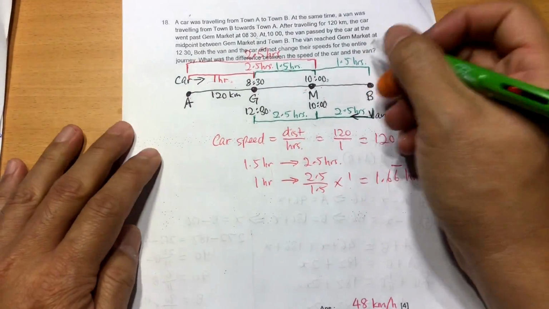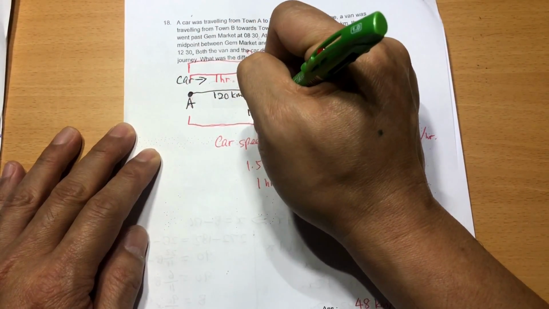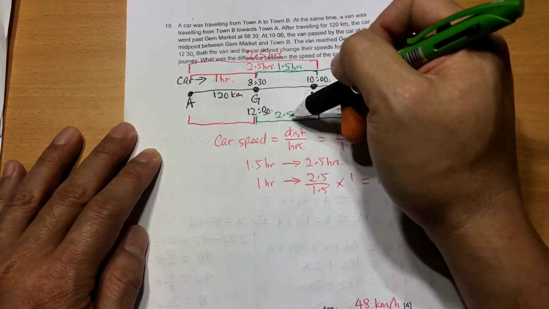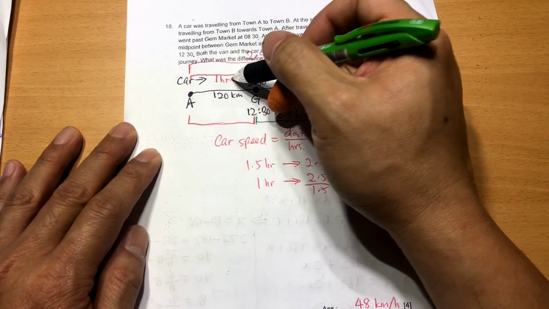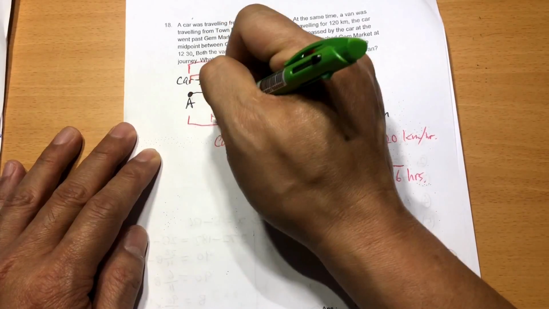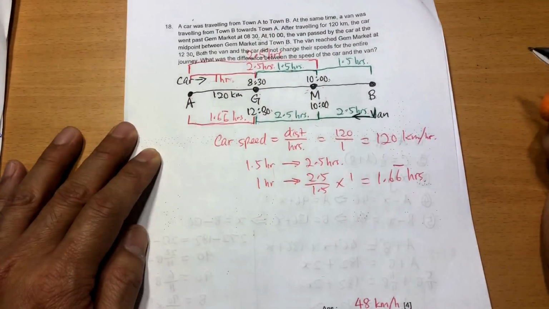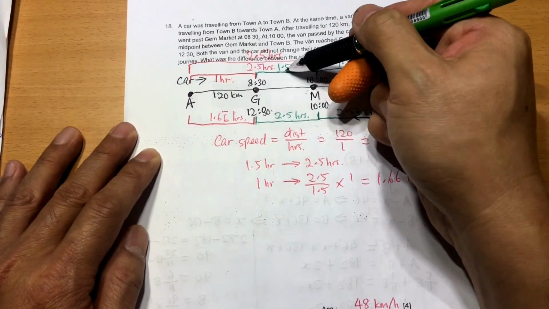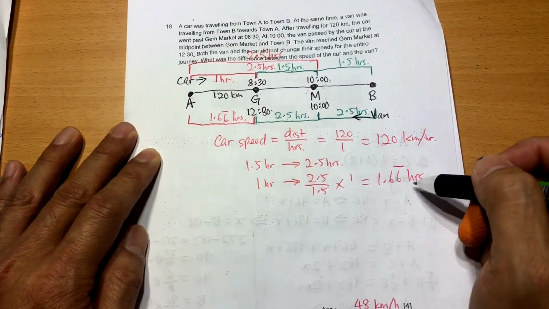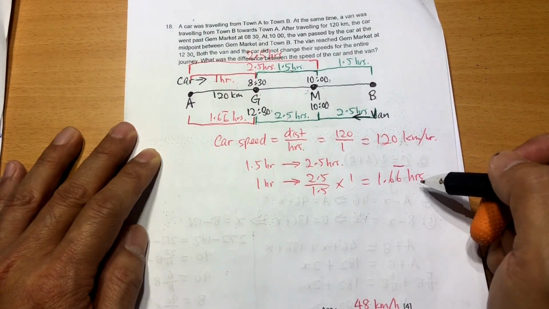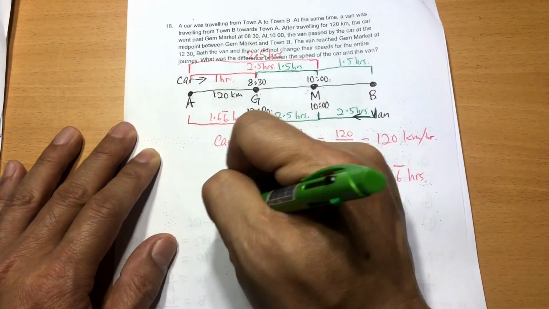So this portion here, the van, in the same proportion or the same ratio as 1.5 to 2.5, here we have 1 is to 1.66 recurring hours. Same proportion because that's the same distance as well, so same ratio. So the van took 1.66 hours for this portion here. Now let's calculate the speed of the van.